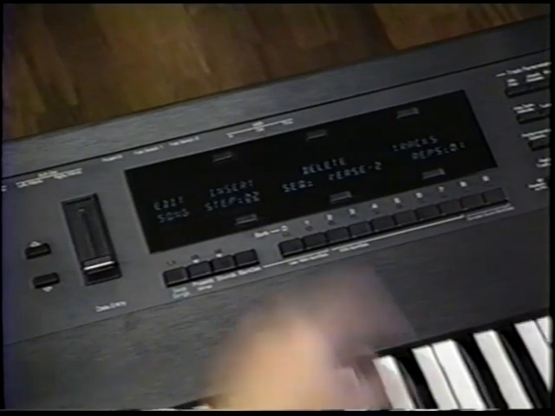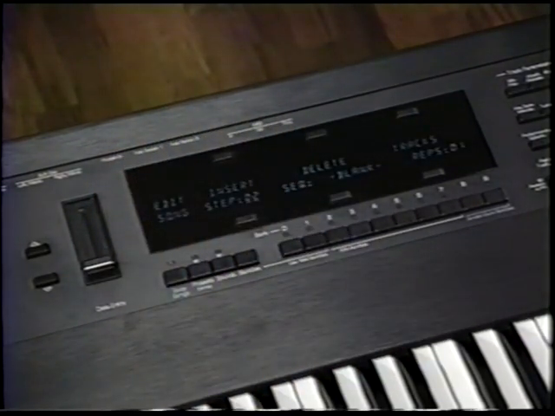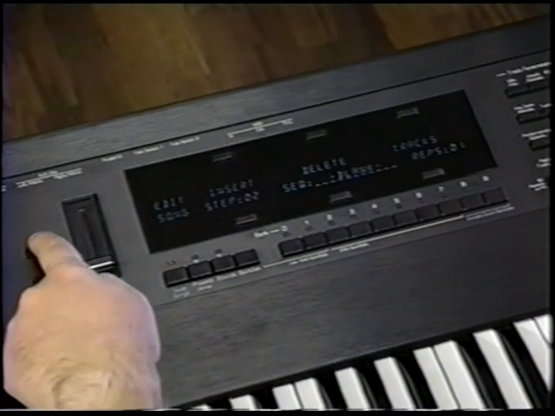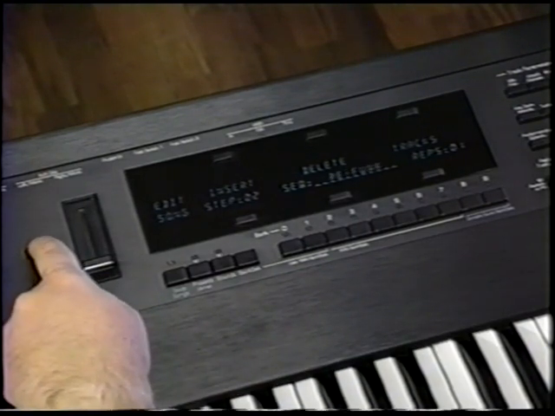A new step will be inserted at step 2. The sequence originally played at step 2 will now be played at step 3. Select Seq equals blank and use the up-down arrow buttons to select the sequence My-Seq for step 2 of the song.